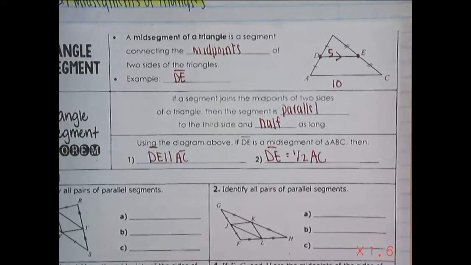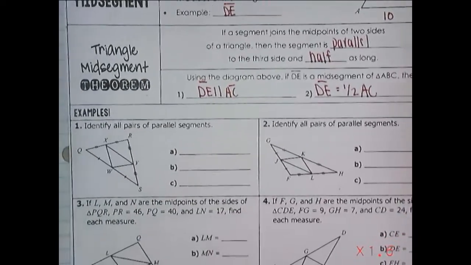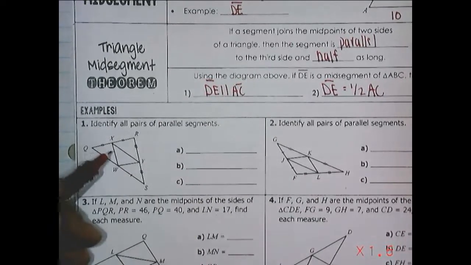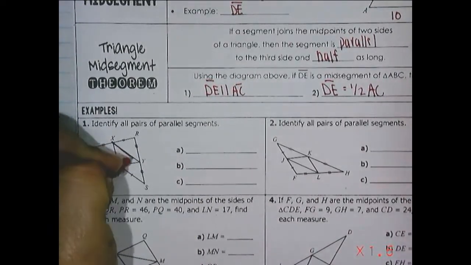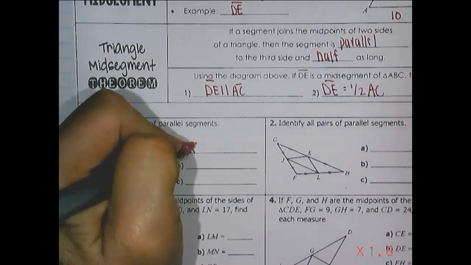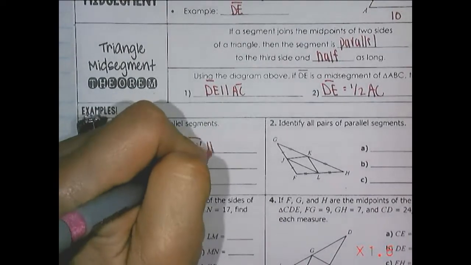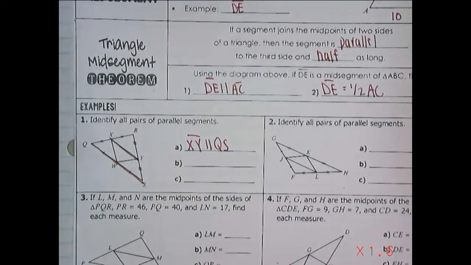All right, so let's go ahead and look at some of these right here. It says, identify all the parallel segments. I'm going to start right here with XY. I'm going to say that XY is parallel to this entire segment, QS. All right, those are parallel.